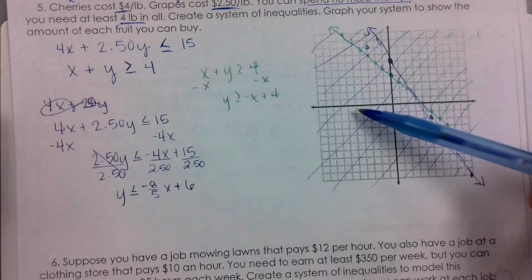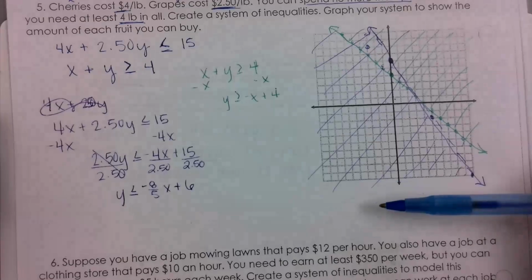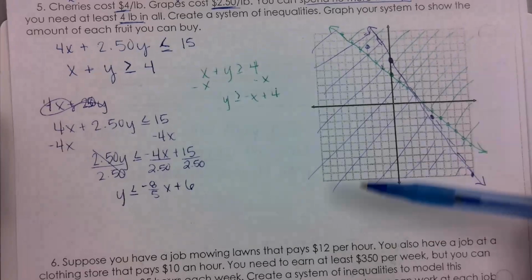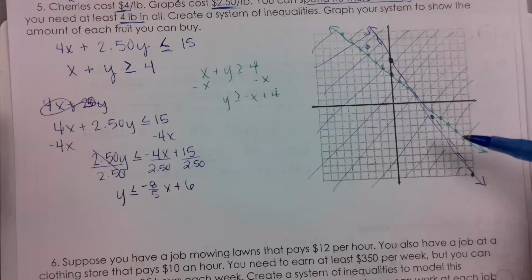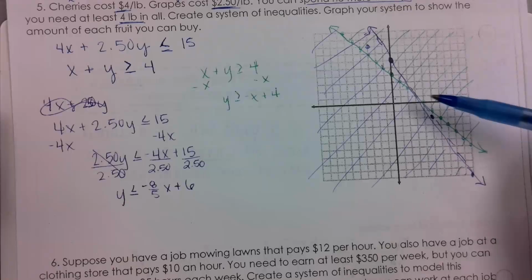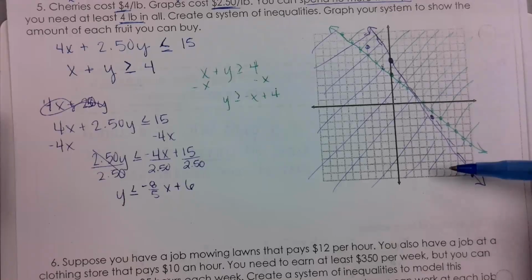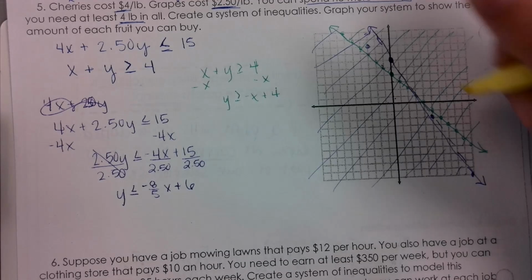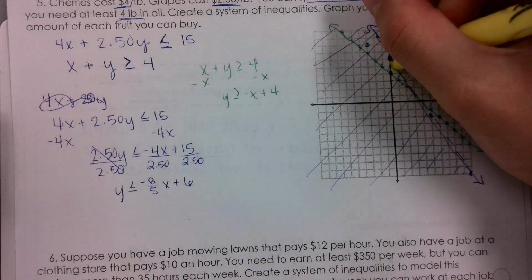Negative pounds of cherries and negative pounds of grapes wouldn't work there either, and it's not colored there. In this quadrant, we'd have negative pounds of grapes. Could that work? No, so it has to fall in quadrant 1. In quadrant 1, the section where both colors happen is this itty bitty little triangle right here. And that's it.